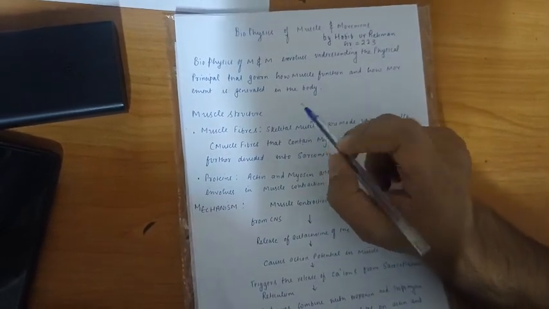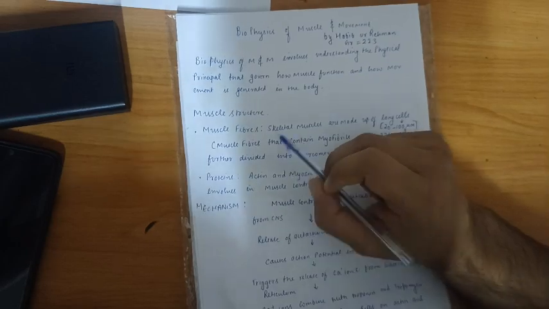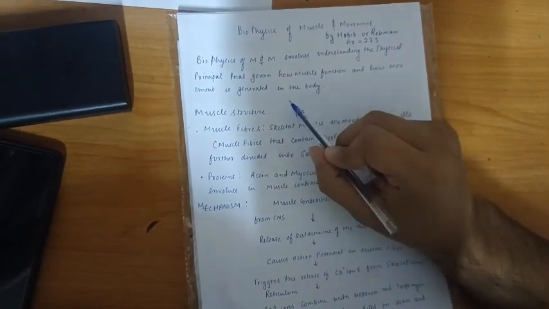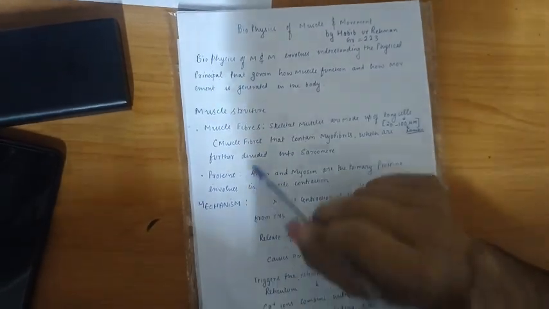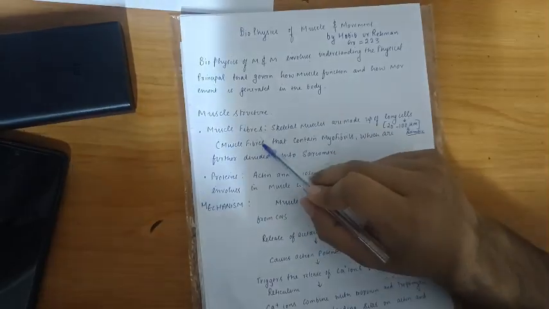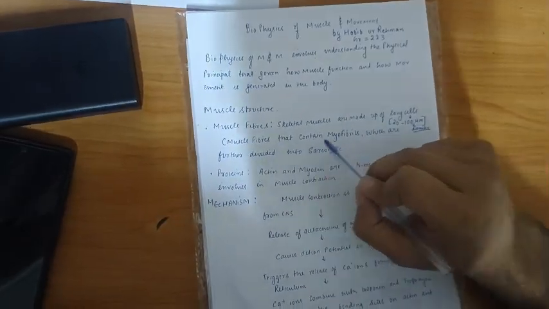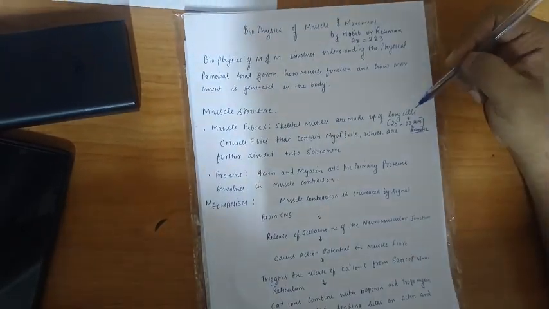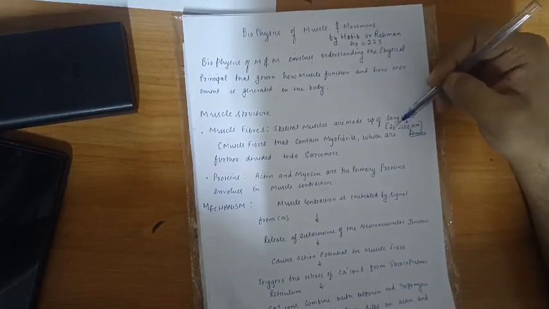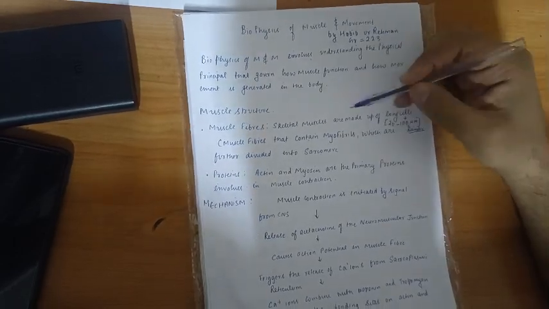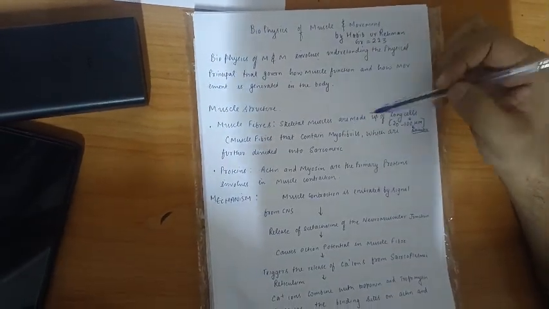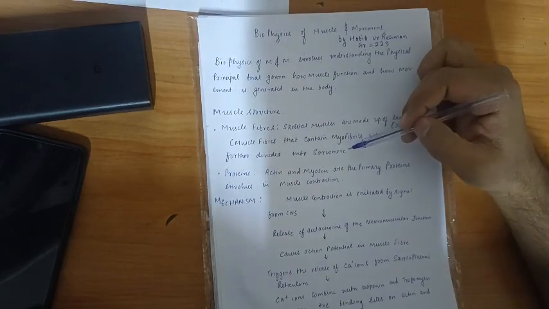in the body. If we need to understand how the muscle functions and what the mechanism is, first we need to know the structure of muscle. So the muscle fibers. Skeletal muscles are made up of long cells, 20 to 100 micrometers in diameter, which contain myofibrils, which are further divided into sarcomeres.